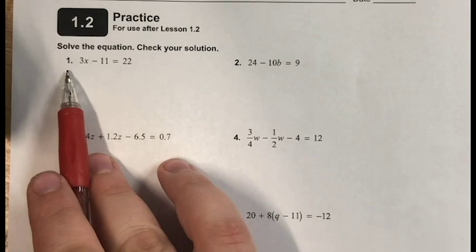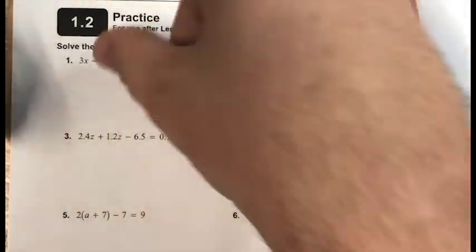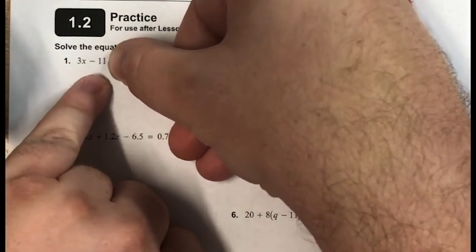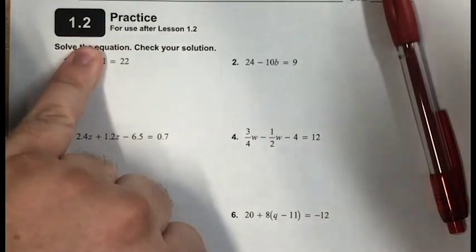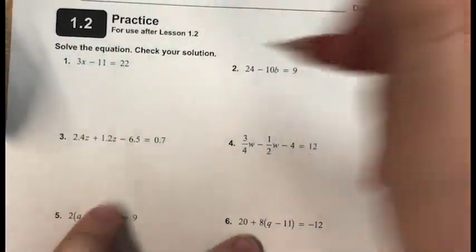So first off, it said simplify each side of the equation. So I'm going to look at this side. I'm going to look at this expression. There's nothing I can do with this. It's as far as I can take it. I'll look at this side. Is there anything else I can do with it? No. So now let's do our SADMEP.